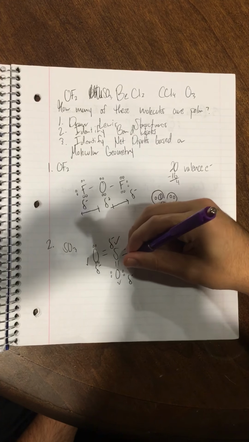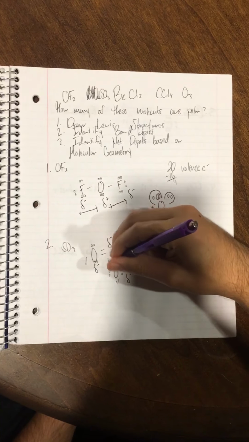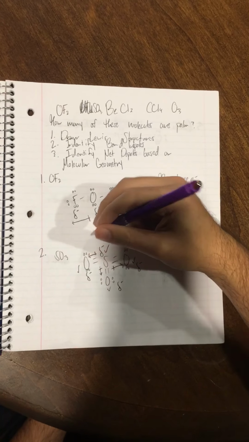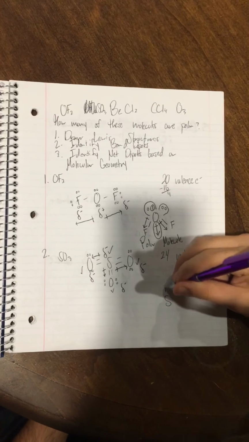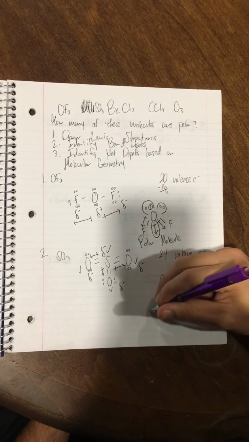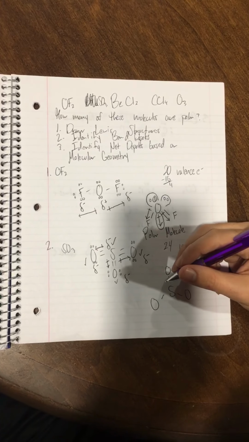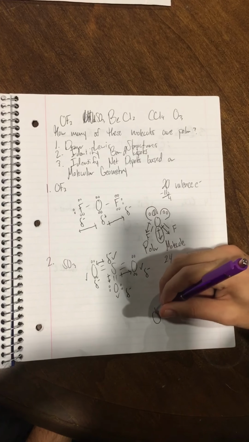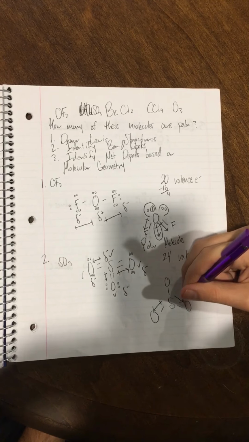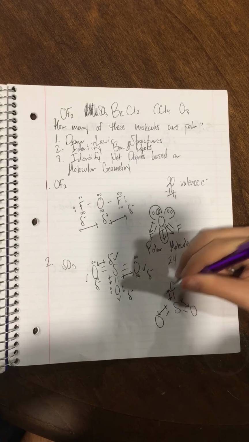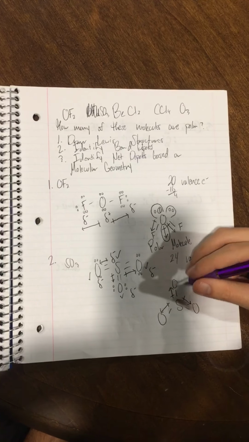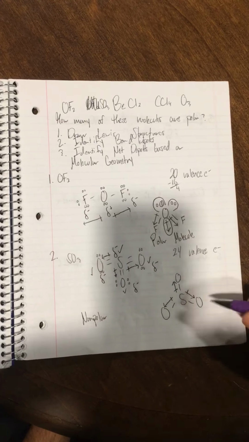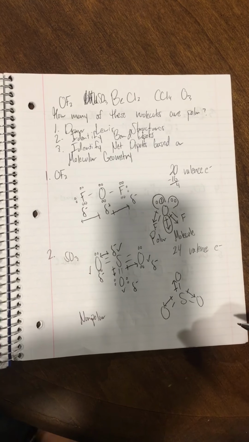And I'm going to draw the bond dipoles going towards the more electronegative atom, which is the oxygen. The molecule is, in actuality, going to look something like this. It's trigonal planar. Because this sulfur has no lone pairs on it, all 3 domains are the same. So I'm going to show you, they all go in equal directions. The electrons all go in equal directions away from the sulfur, so it's actually going to be a non-polar molecule since all of the directions of the bond dipoles cancel out.